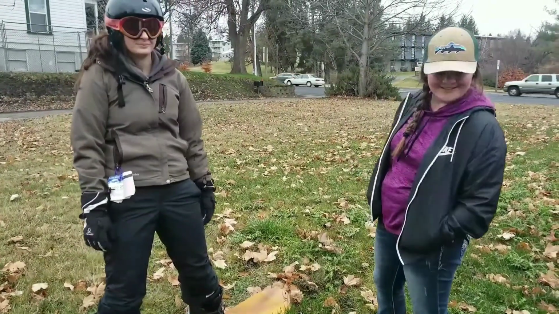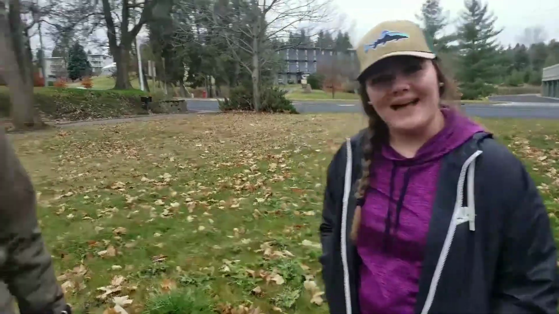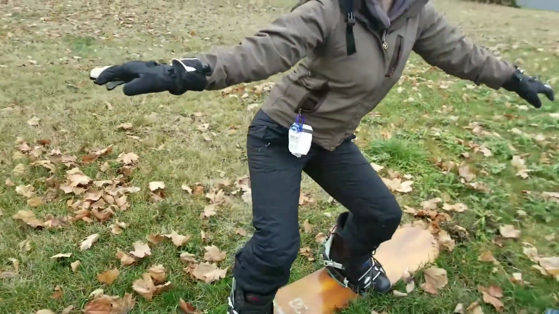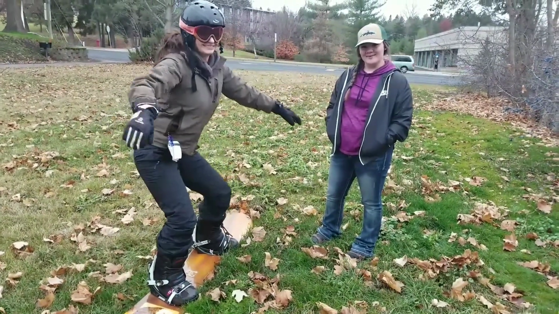So to start out with this snowboarding lesson, Jordan is going to have her center of mass over the board. Look how she is perfectly balanced and is ready to hit the slopes.